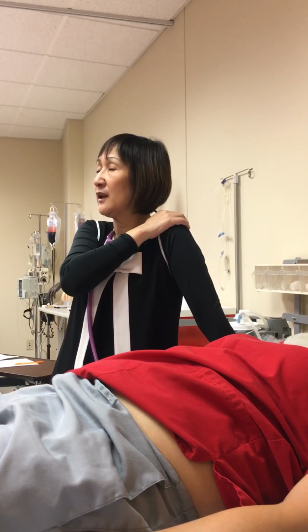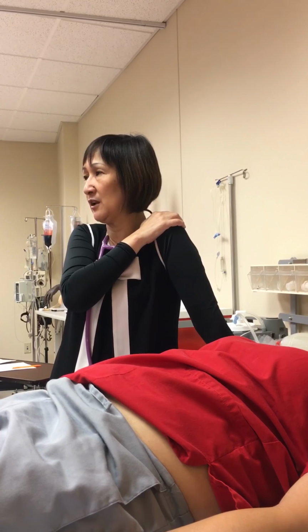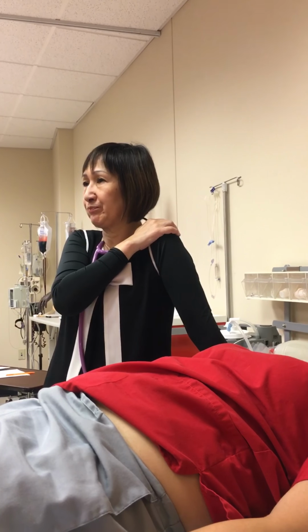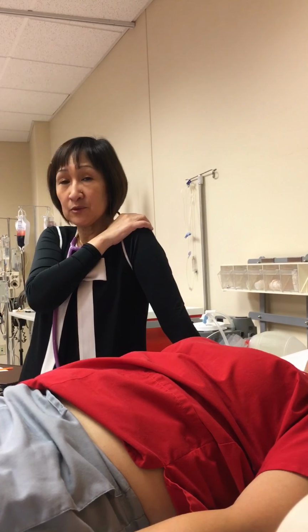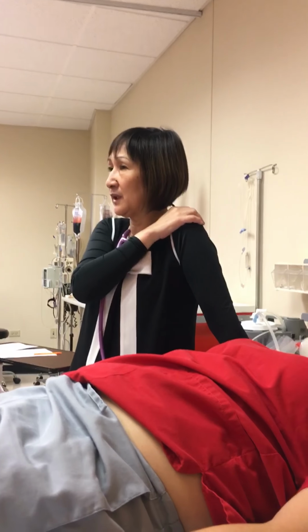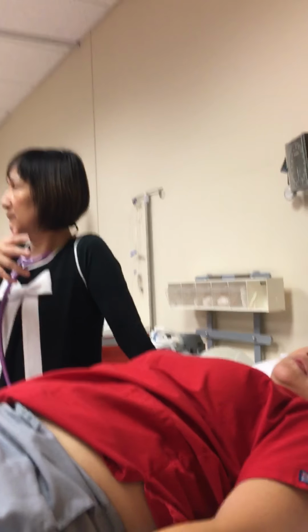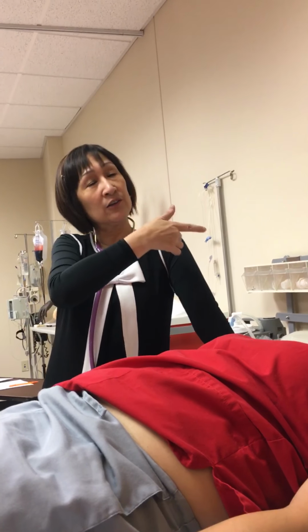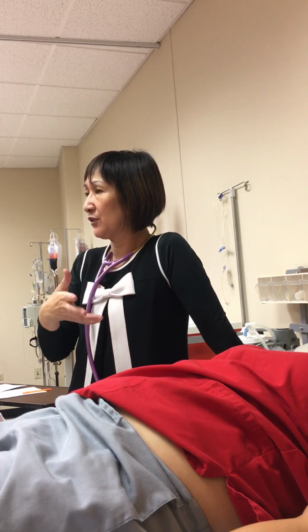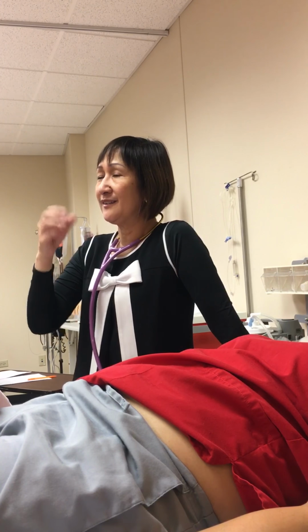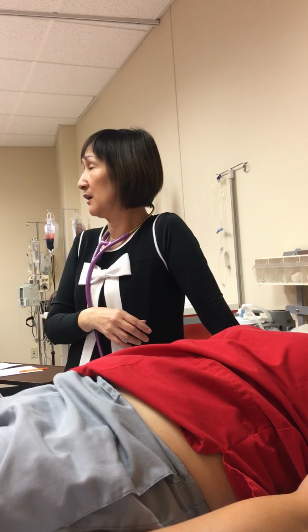Clay colored, and the most common cause of clay colored stool is a problem with the liver. When you have a liver problem, the bilirubin is not broken down, so there is nothing to give color to the stool.